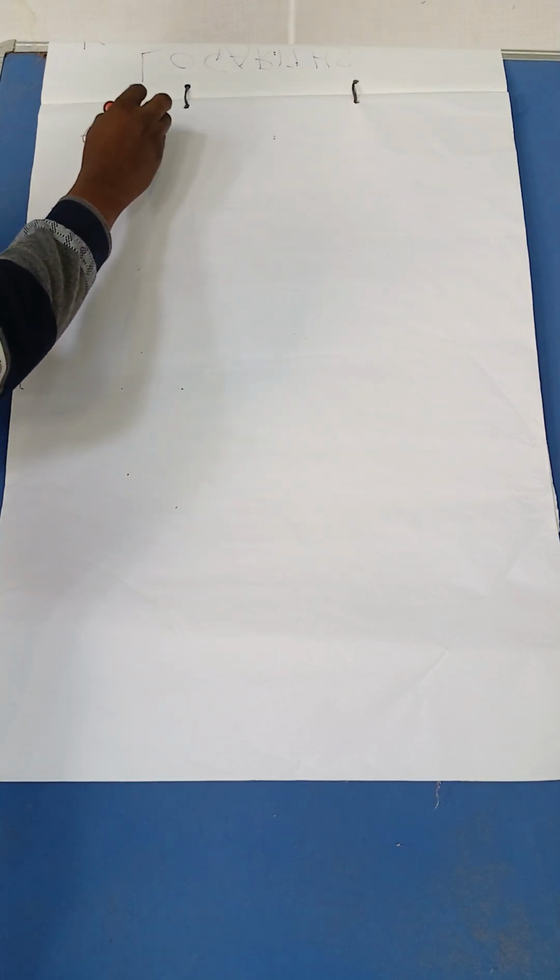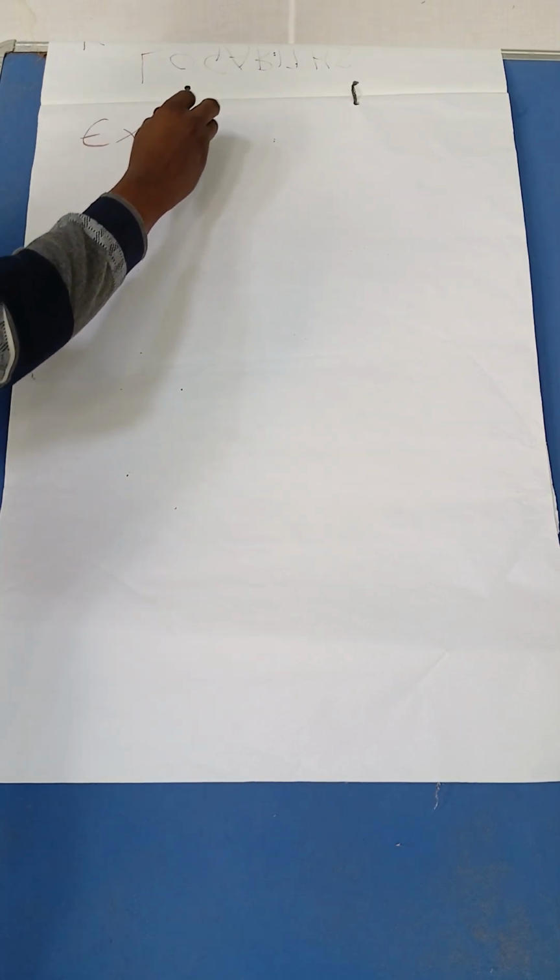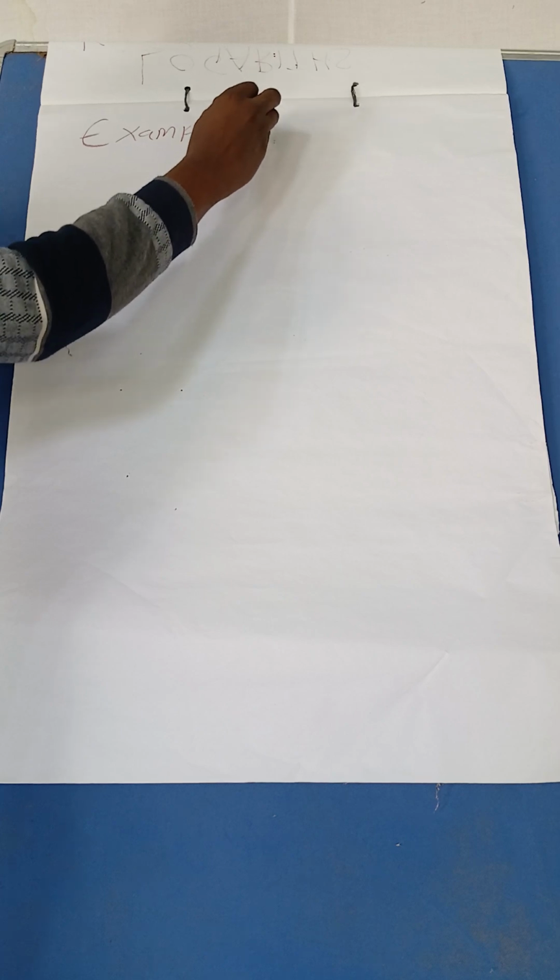Now, let's do some of the examples so that comrades can understand this. We are here to simplify this mathematics. Good. So example 1. We'll solve an easy one.